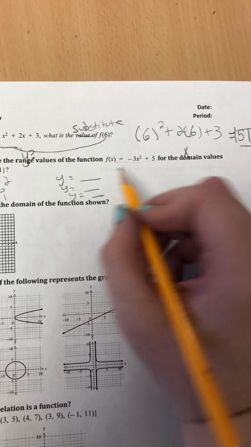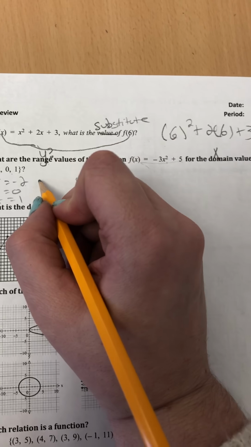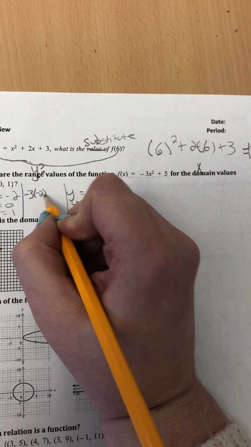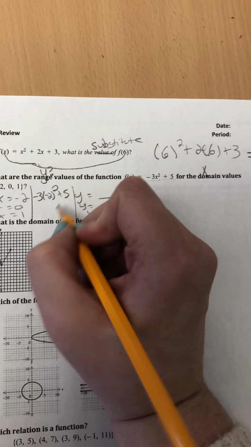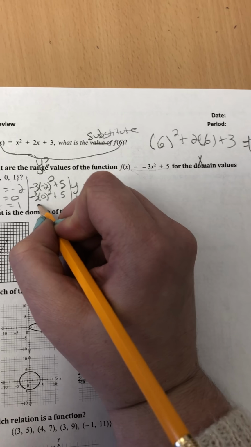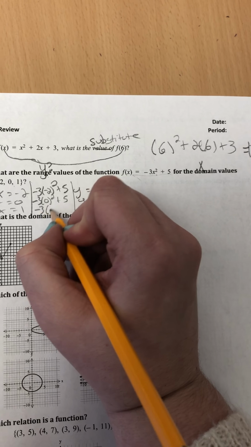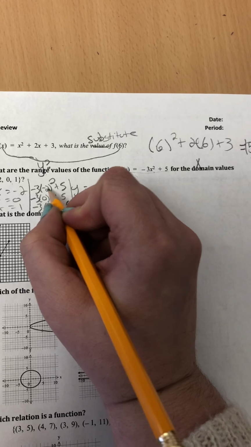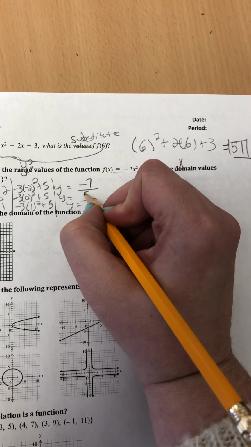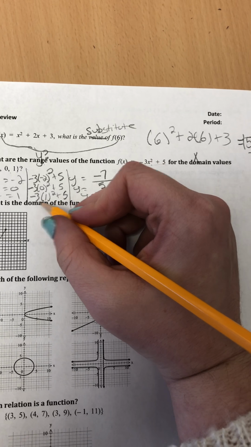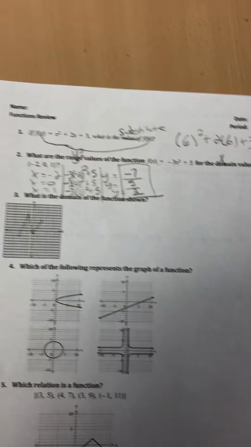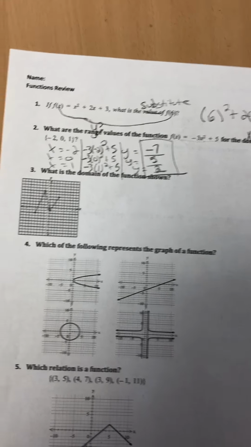So we're going to go ahead and plug in -2 for x. Then we're going to plug in 0 for x. And then we're going to plug in 1 for x. This gives me -7, this gives me 5, and this gives me 2. So our range values are -7, 5, and 2.